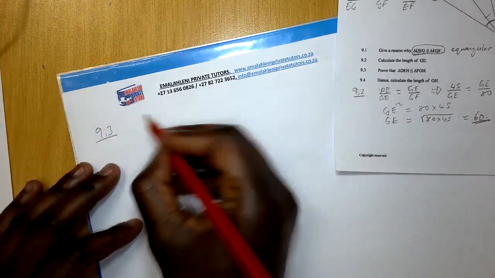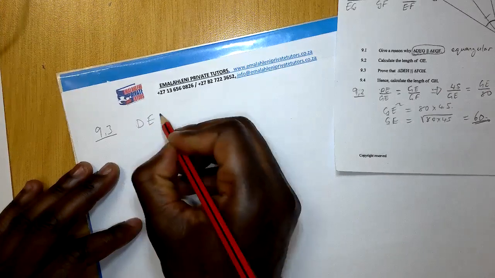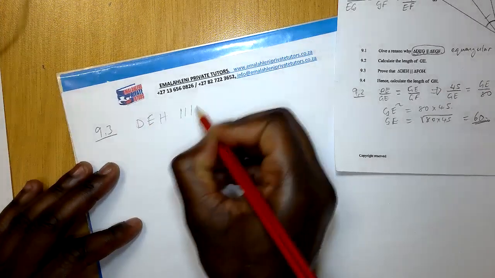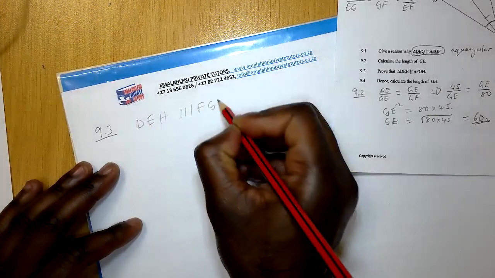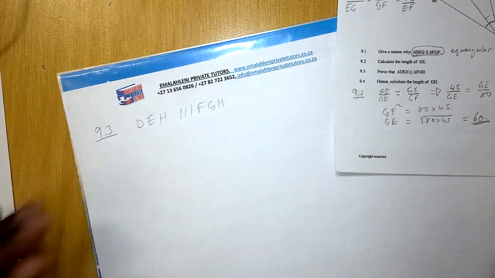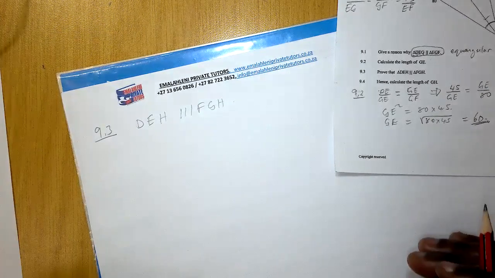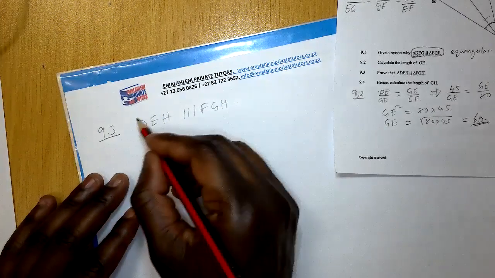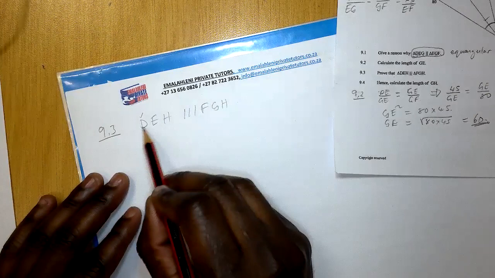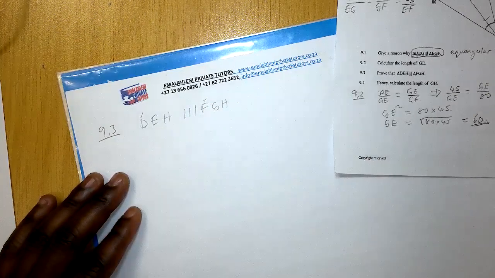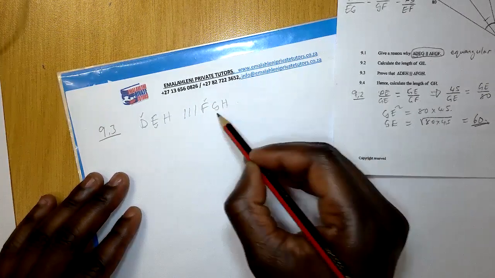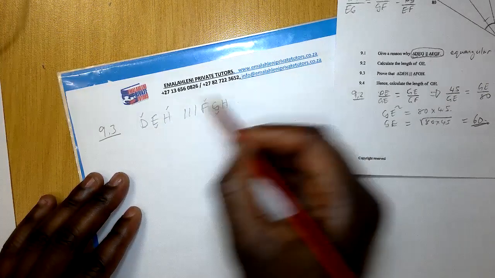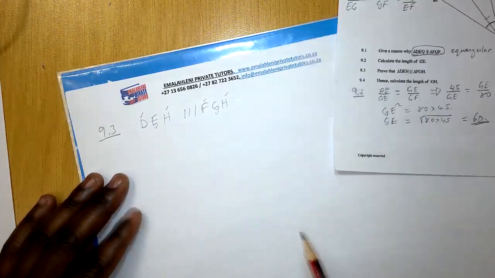So we are told that DEH is similar to FGH. What you're supposed to do here is prove that angle D is equal to angle F, and also angle E should be equal to angle G, and angle H should be equal to angle H. That's what you're just supposed to do here.